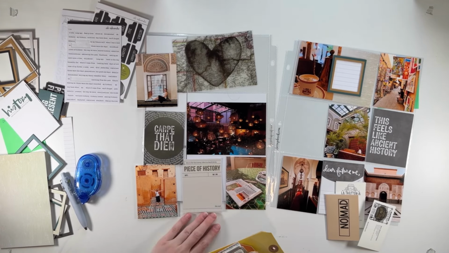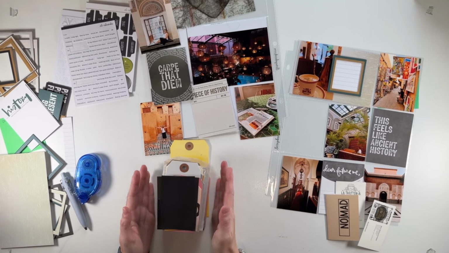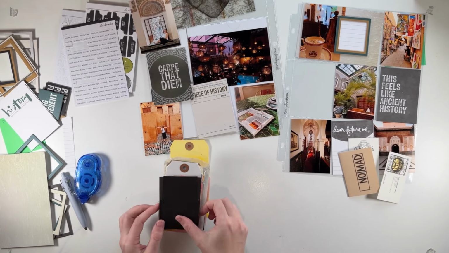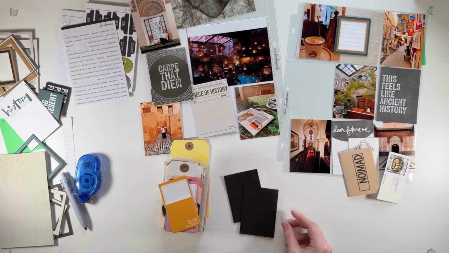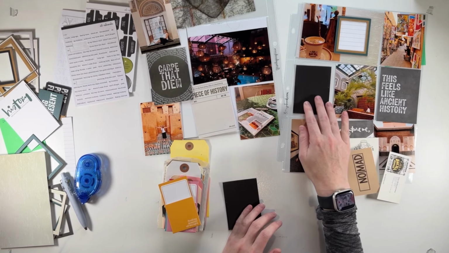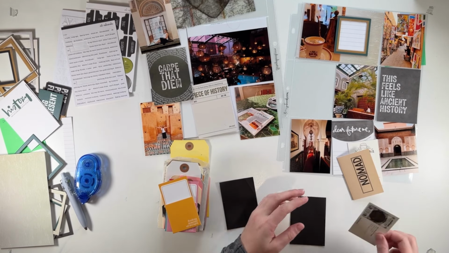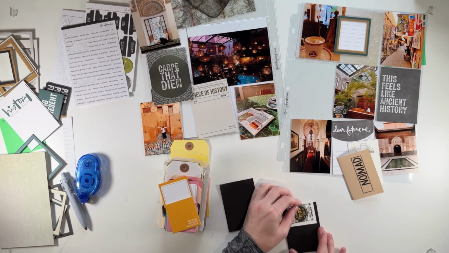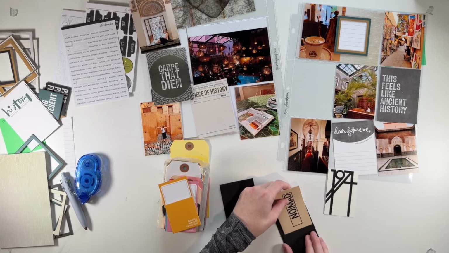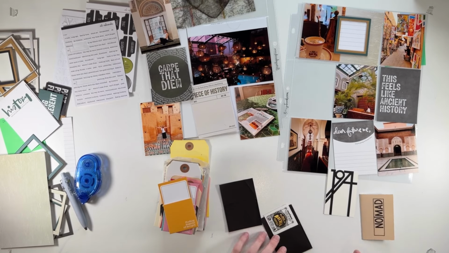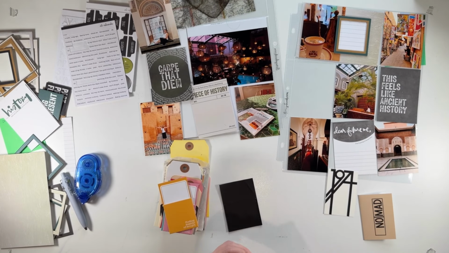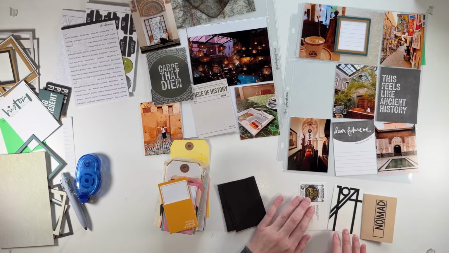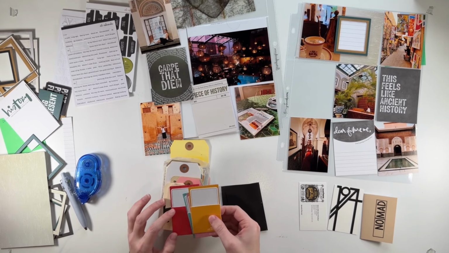Okay, so I'm going over to my stash, and I had this section of other pockets and embellishments and things, and I'm just seeing if any of these work. Like this could work, but I think it might be too small. Like this one's not gonna fit in there. I could just put only the one. These are obviously too small.